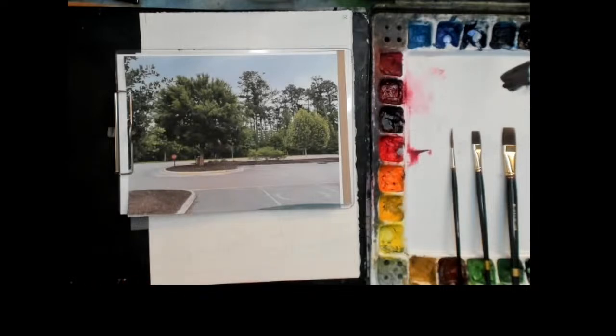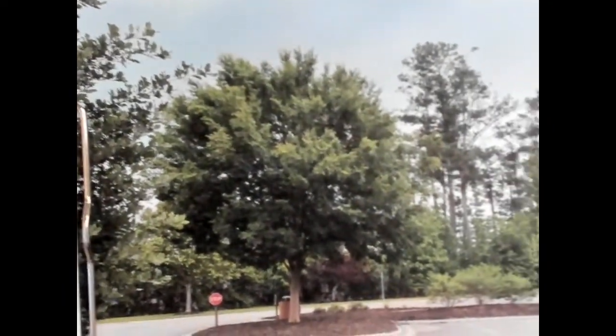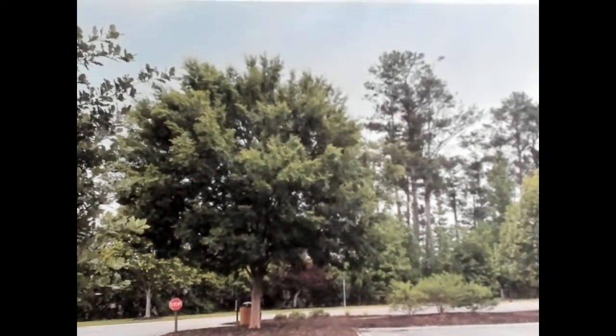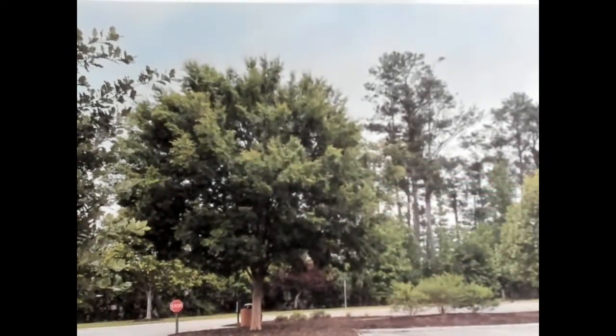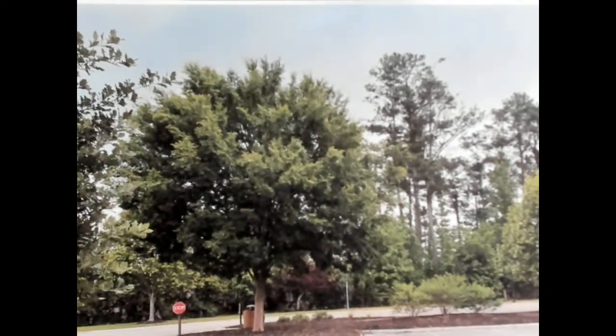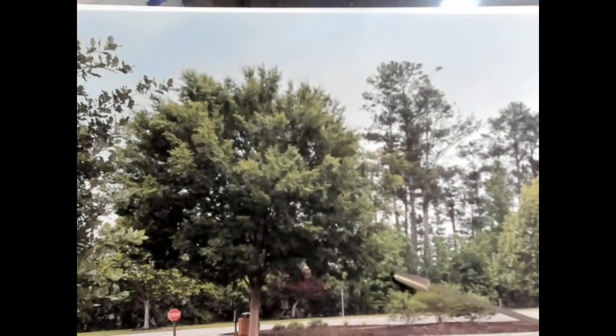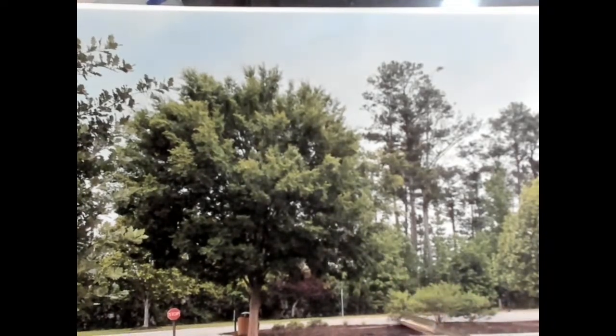Let me bring this photograph over to my close-up camera. As I zoom in on this, first of all, there's the big tree. Well, that's not very interesting because it's a big tree, and the trunk itself is just like a telephone pole, straight. I looked off here to the right, and there's a little bush right here.